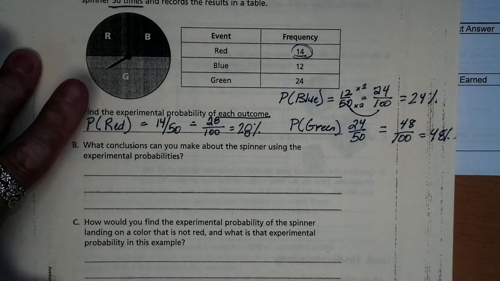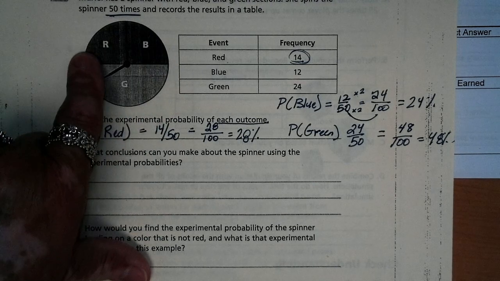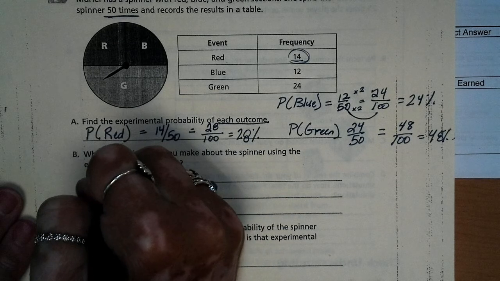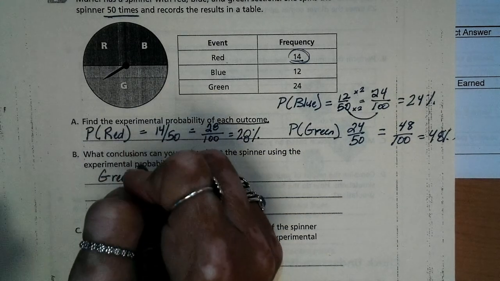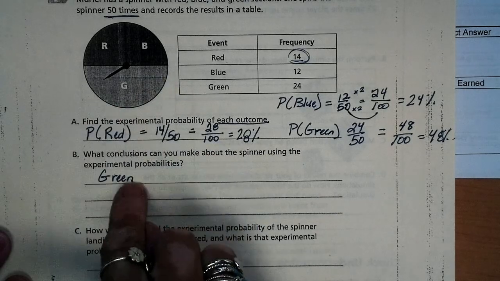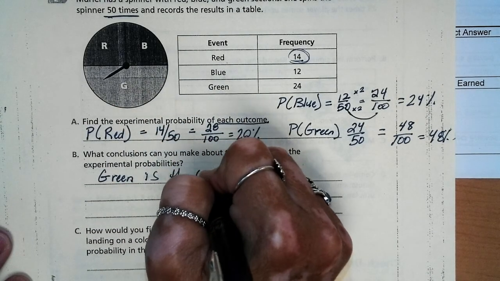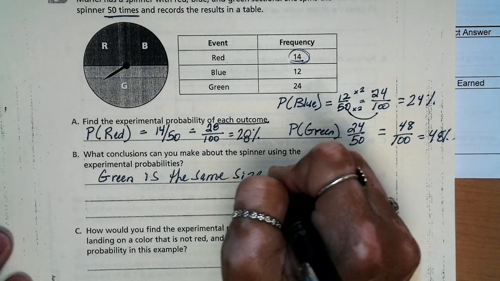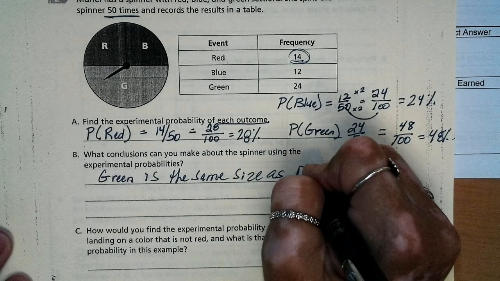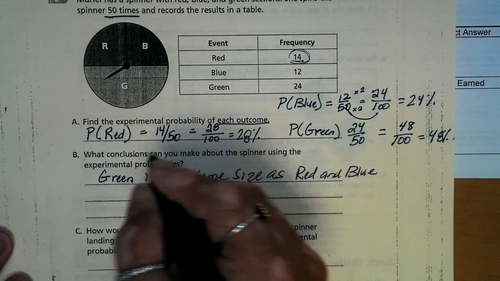So what do we know about the green section? It takes half, most of the circle. Yeah. So green is the same size as red and blue together.